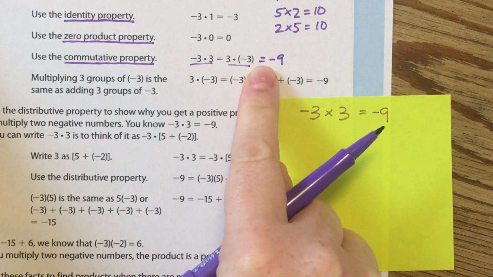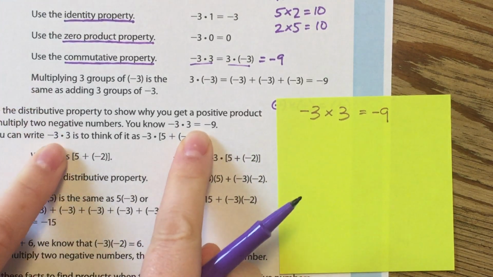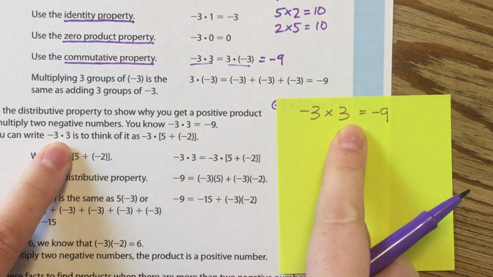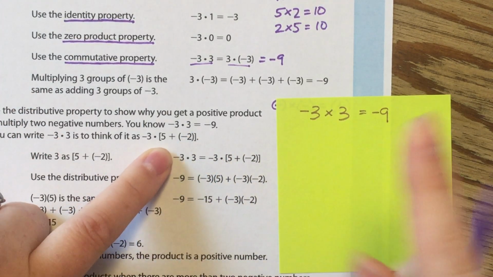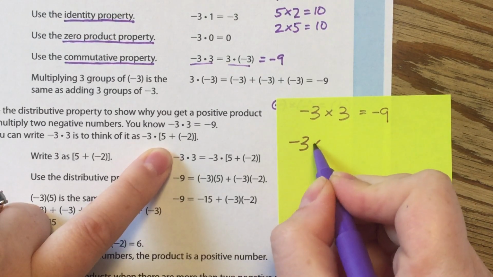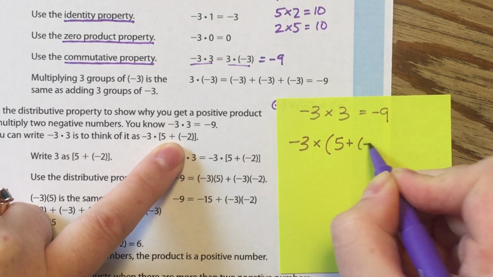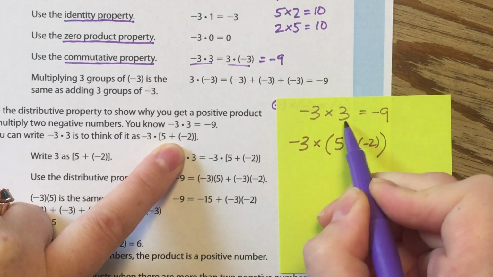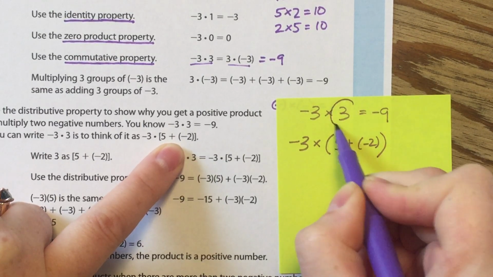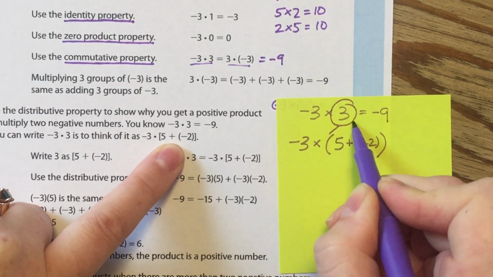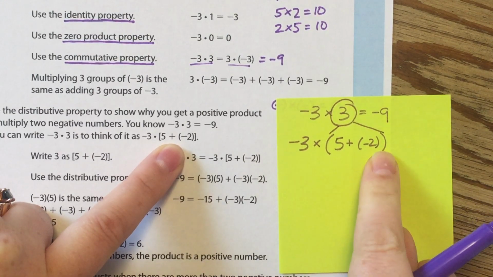One way to think about it is to rewrite it as negative 3 times 5 plus negative 2. This 3 became 5 plus negative 2, because 5 plus negative 2 is 3.